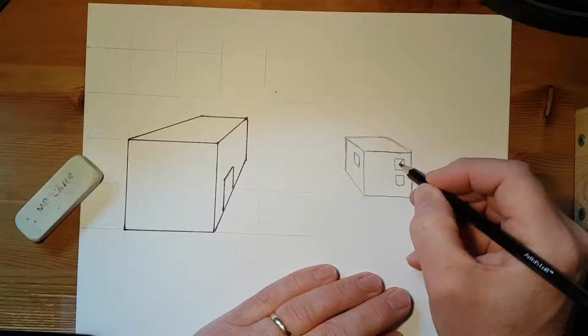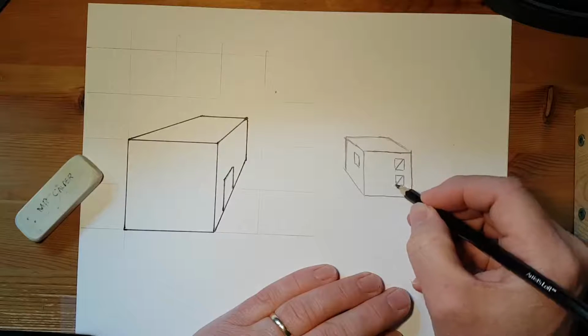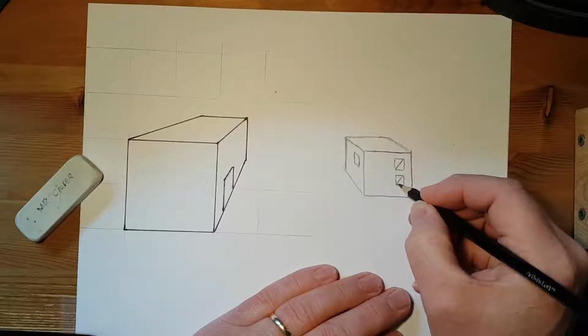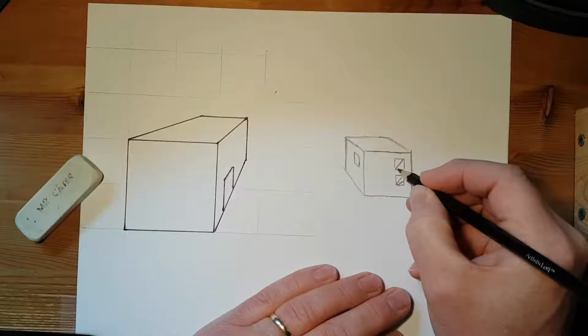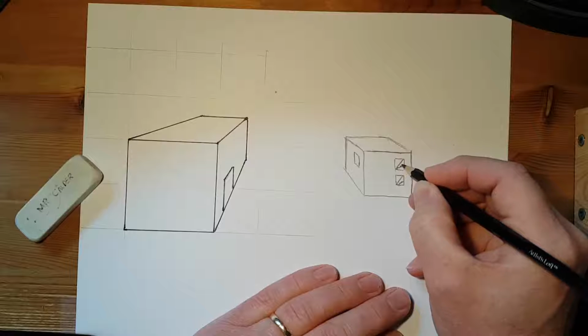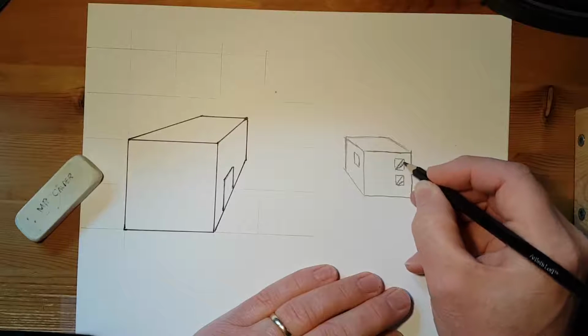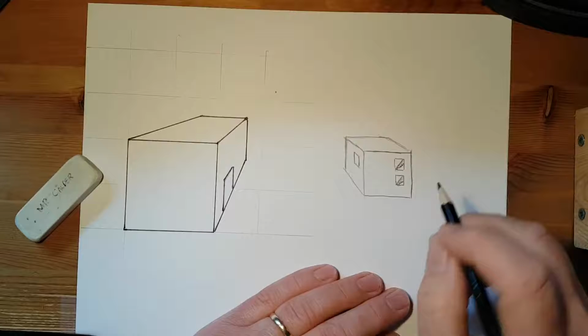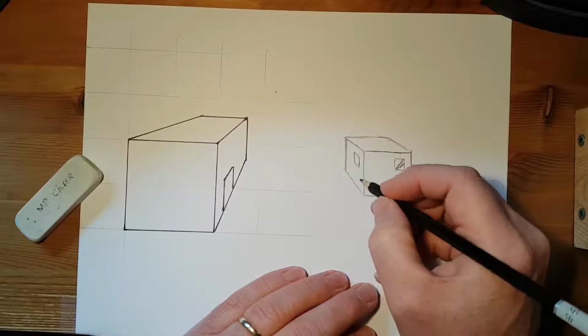I might have some stairs, like I did in the drawing I just showed you. Put some stairs in here. Yeah, you could put a door.